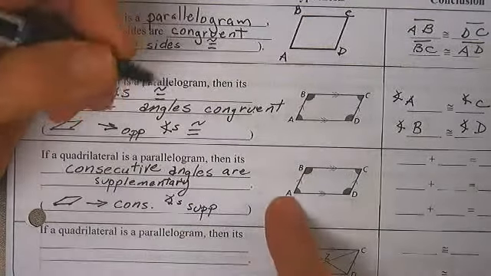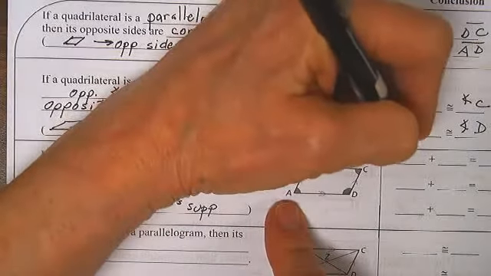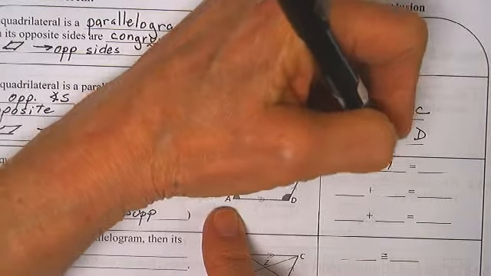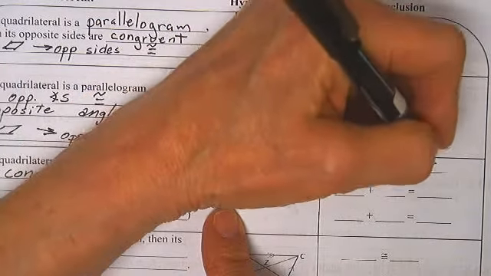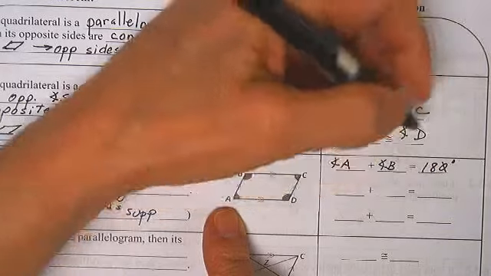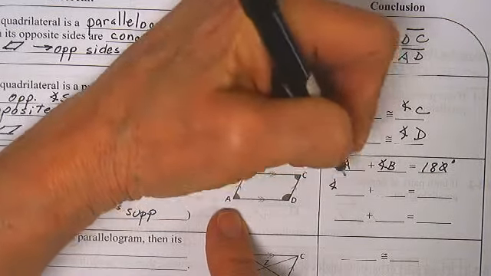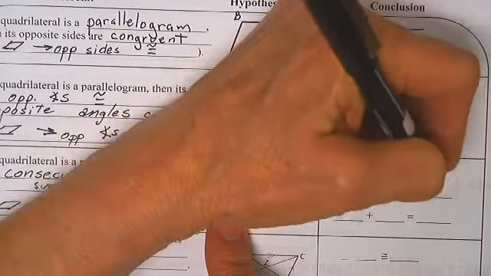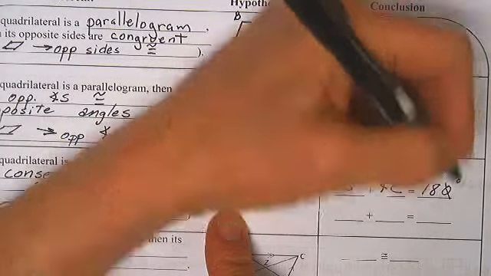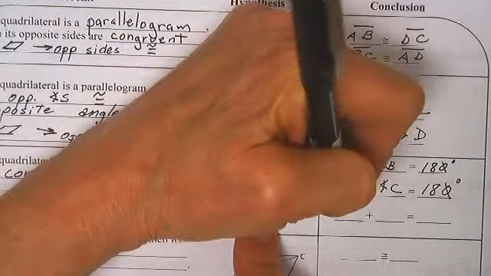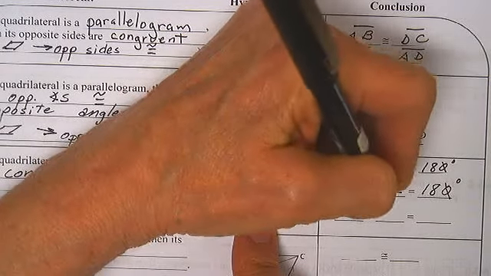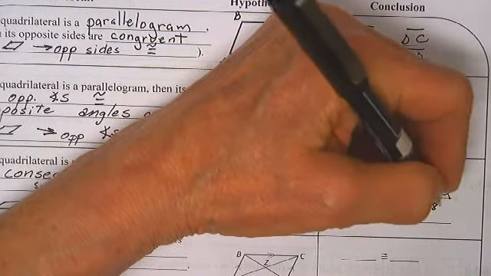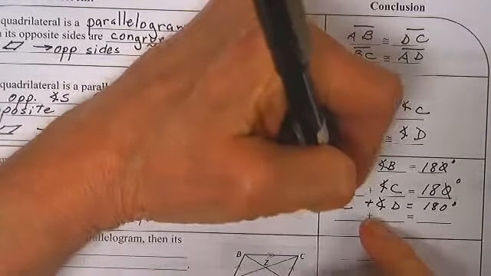So, consecutive angles. Angle A plus angle B equals 180 degrees. Angle B plus angle C equals 180 degrees. Angle C plus angle D equals 180 degrees.